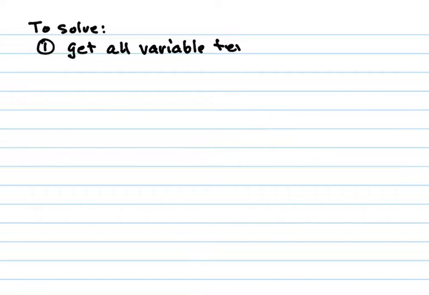So to solve, first step, get all variable terms on one side.